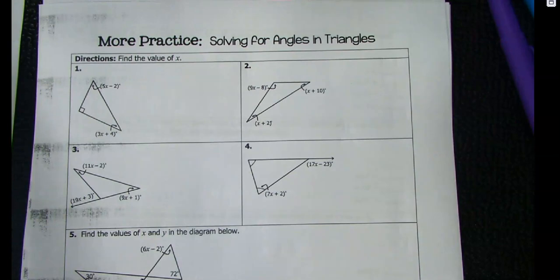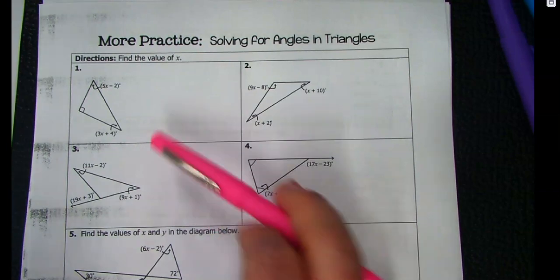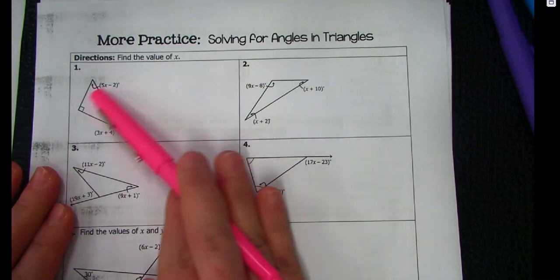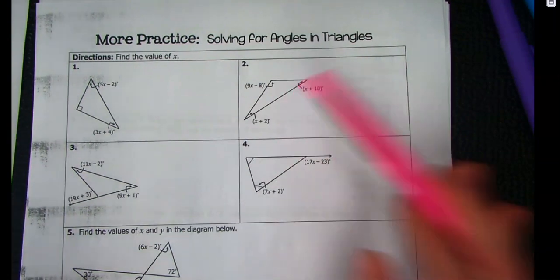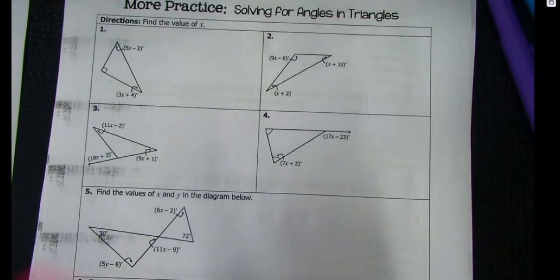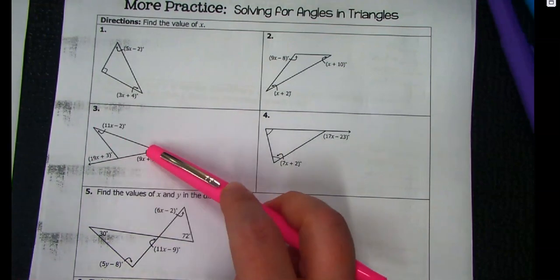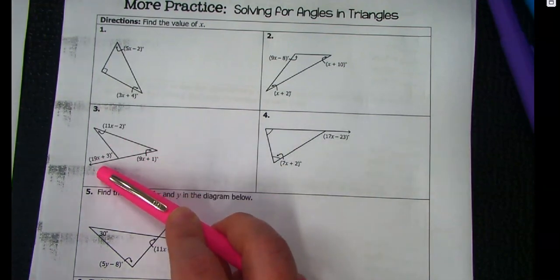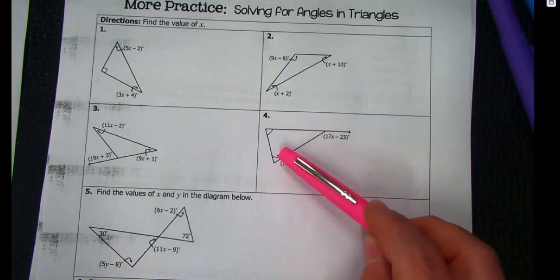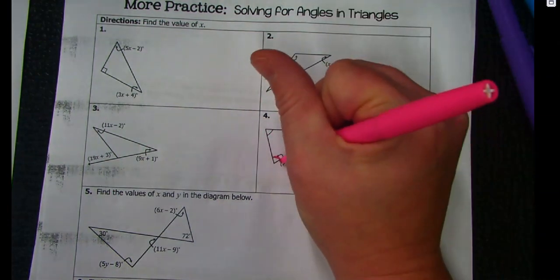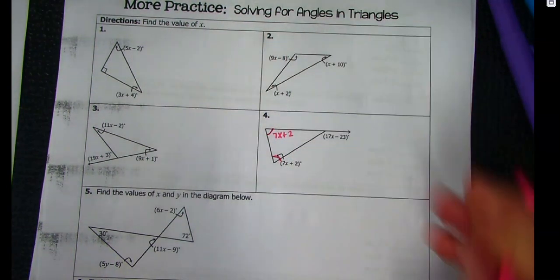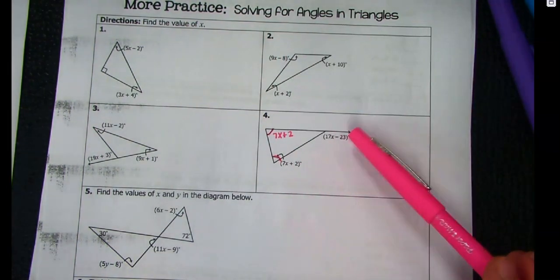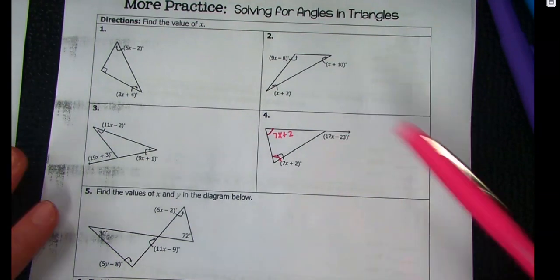Okay, so more practice with solving for triangles. I'm not really going to do the first two because this one you set equal to 180 and you solve. And same thing here. You set equal to 180 and solve. Same thing with the next two. You would add these two and set it equal to 19x plus 3. Add this one, and this means that they are the same. So if this one's 7x plus 2, this one's 7x plus 2, so you would add those two together, set it equal to 17x minus 23.